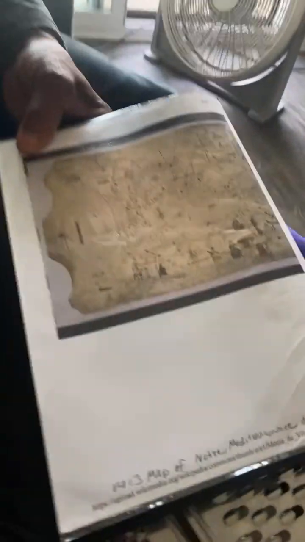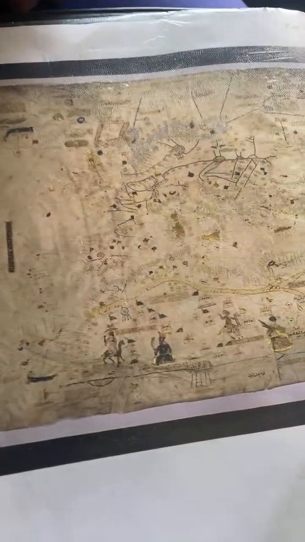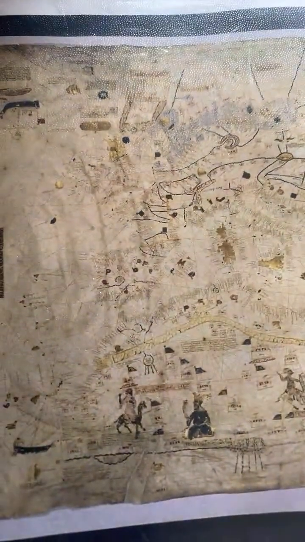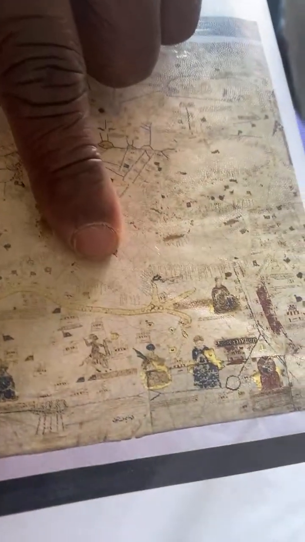This I found to be a very interesting map. This is a 15th century map of West Africa. Some of it includes the empires of Mali and Ghana, and as you can see, there are different people depicted on the map. One interesting person that many people have heard about is Mansa Musa.